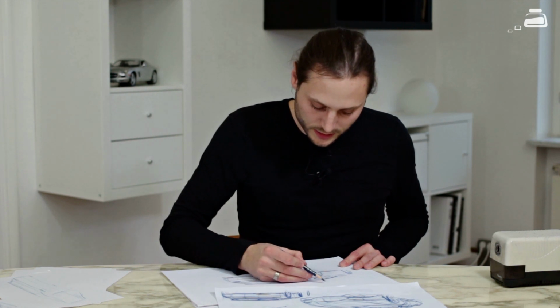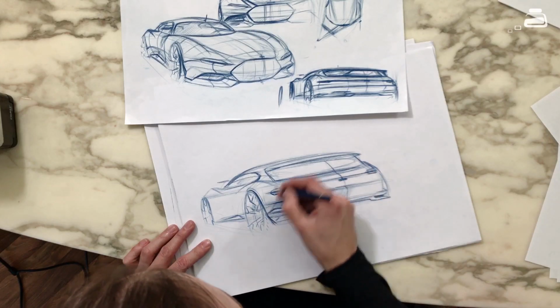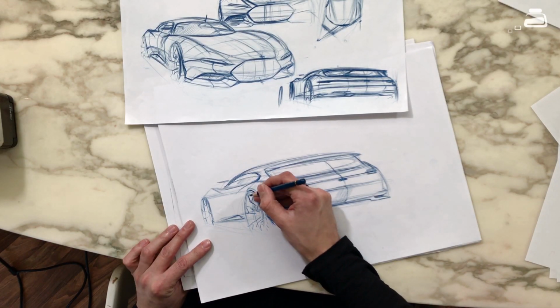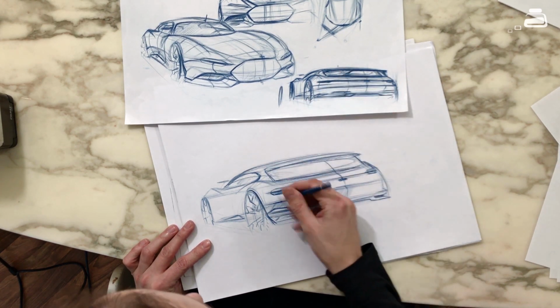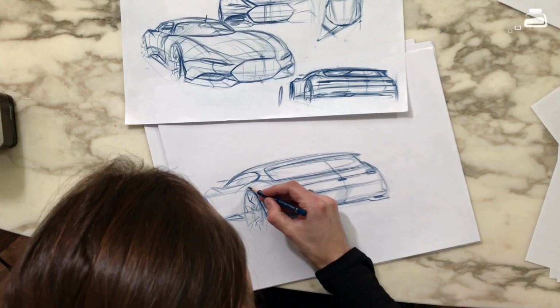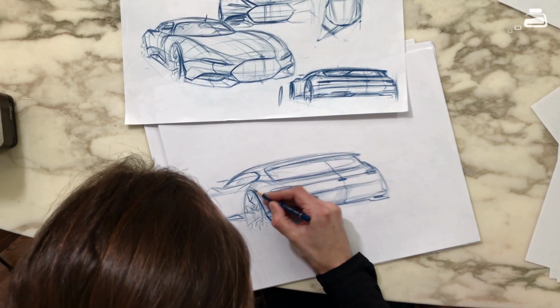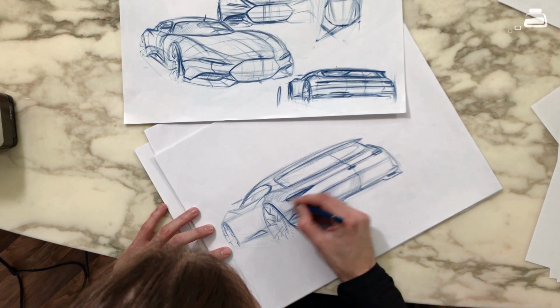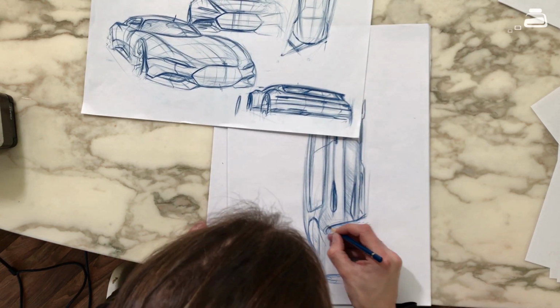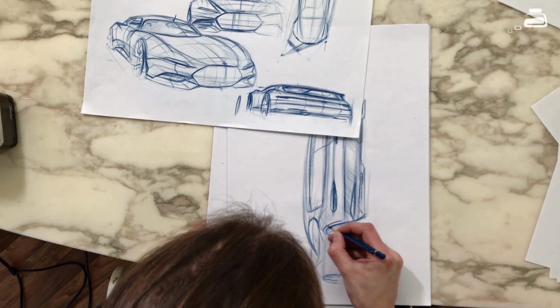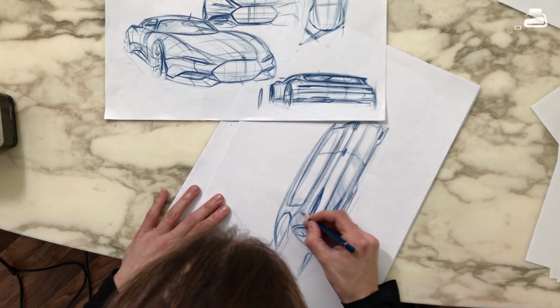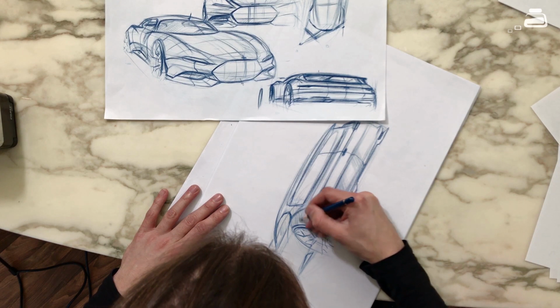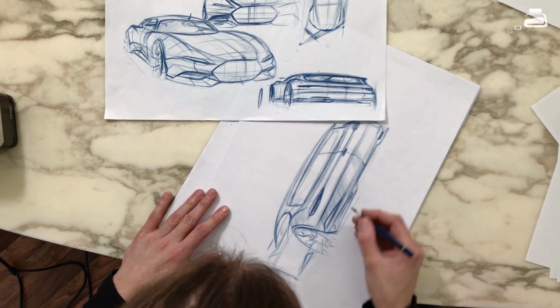But this time I would like to show you a different technique, a shading technique, where you actually shade in the direction of the surface and define by shading the surface how the volume is actually shaped. You basically always go in the direction of the surface, so you don't shade always in the same direction, but you actually shade in shape of the surface.